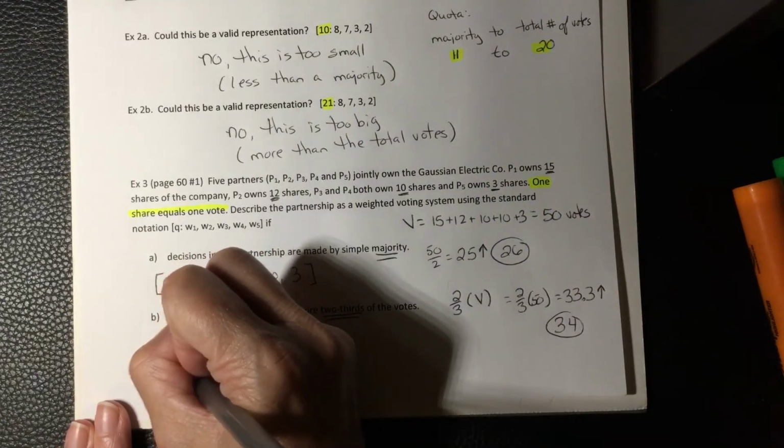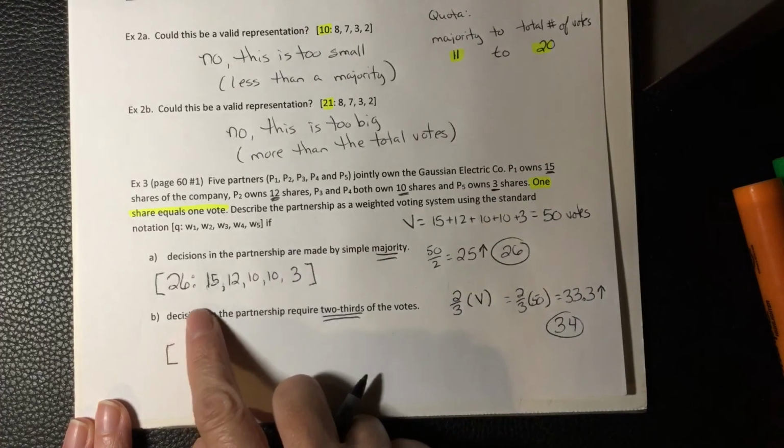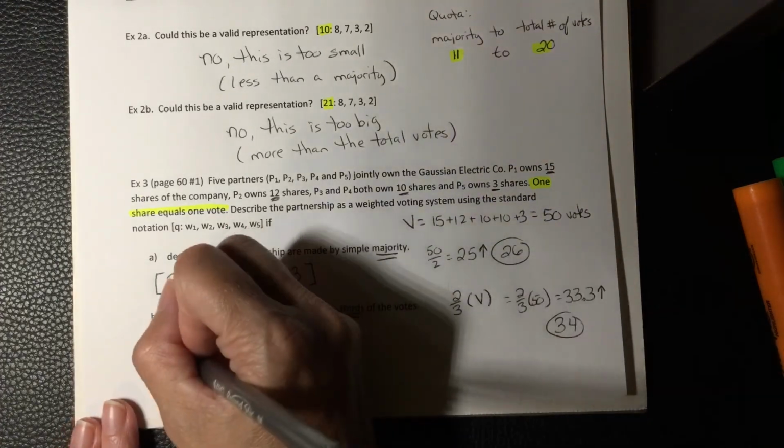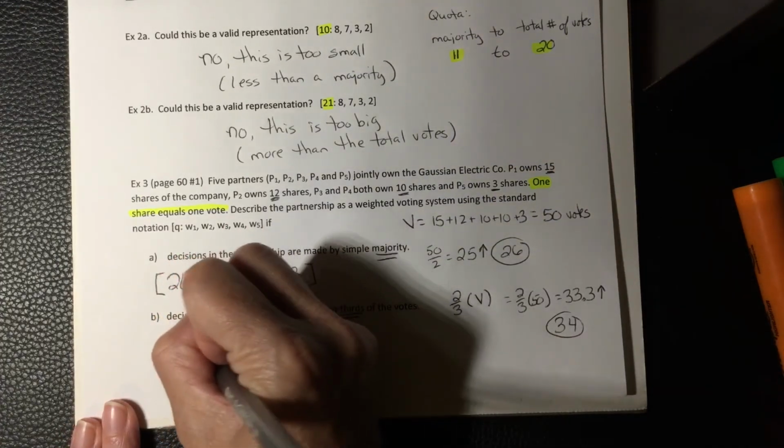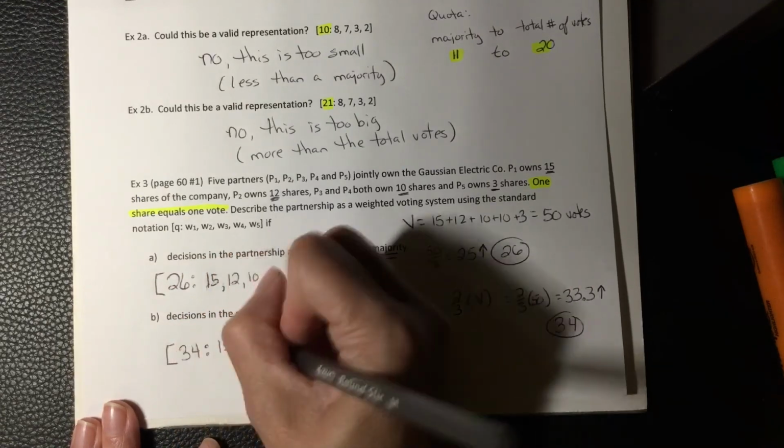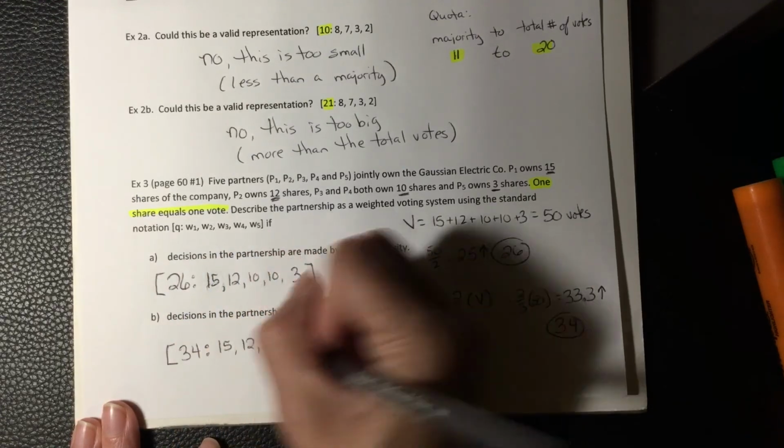So I'm going to keep the notation exactly the same as part A, but I'm just going to change my quota from 26 to 34. And then the weights, or the number of votes, those stay exactly the same.